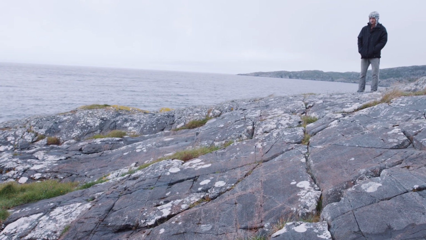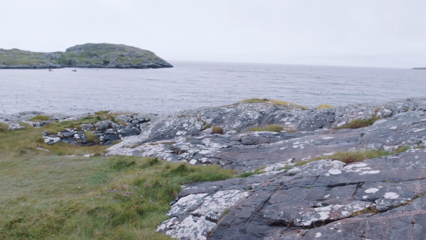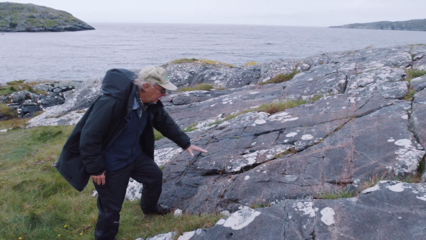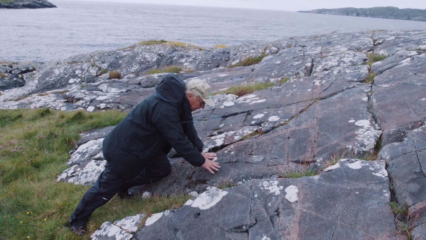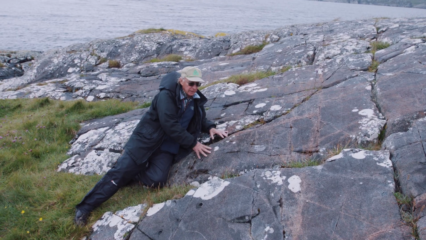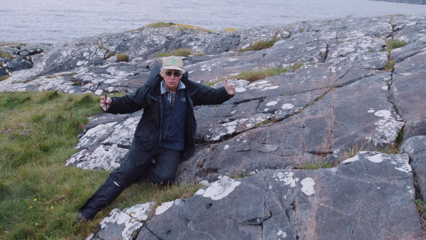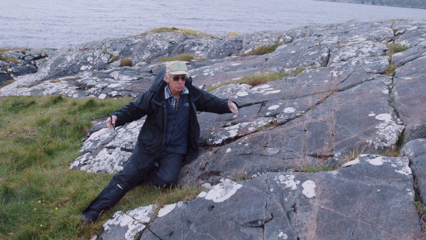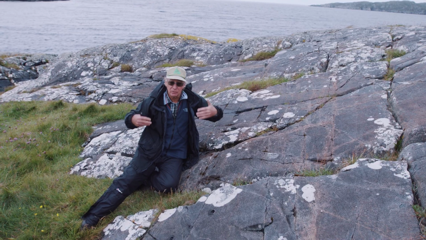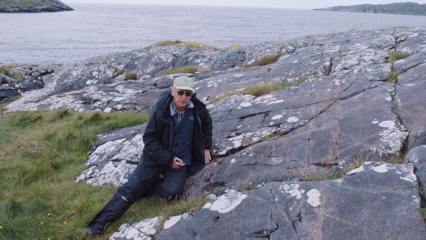So this dike is about 20 meters wide, and you can see from the texture of the rock here that it is still containing igneous textures. This is a classic Scourie dike with igneous textures, but the margins of the Scourie dike show ductile shear zones, which we'll look at next. And this indicates the beginnings of a dextral sense of shear during the Laxfordian deformation.